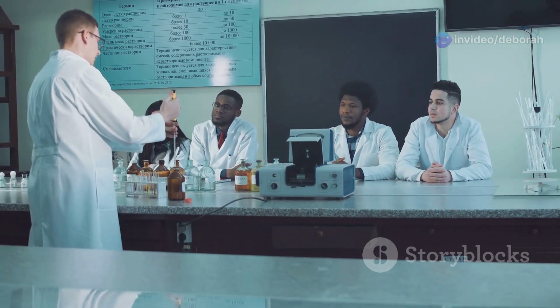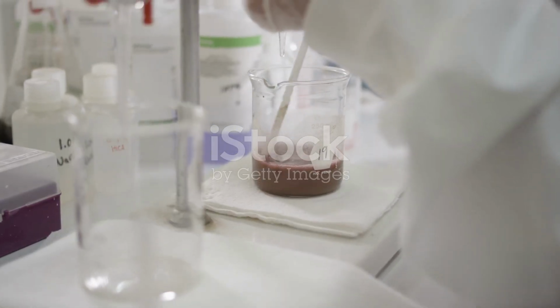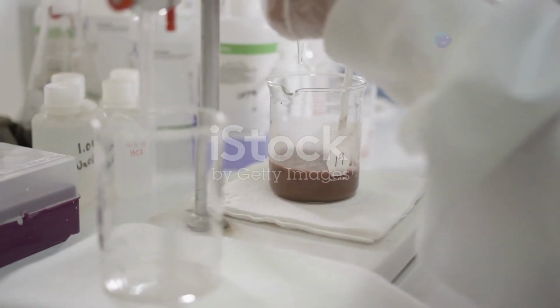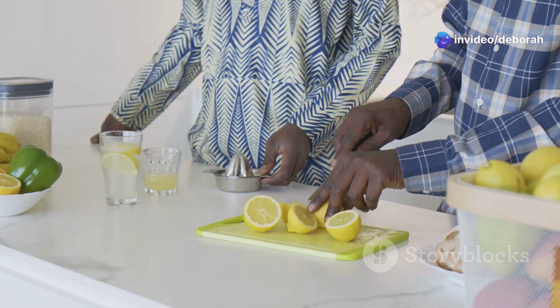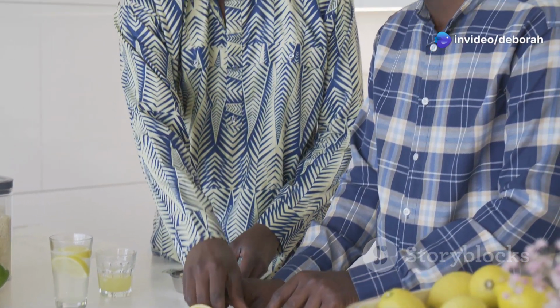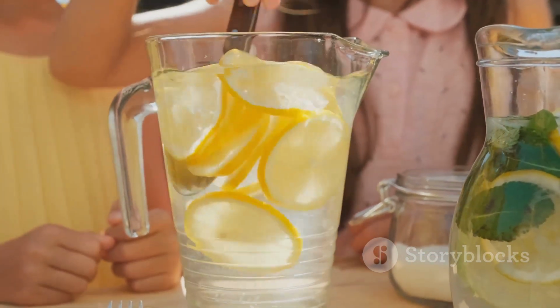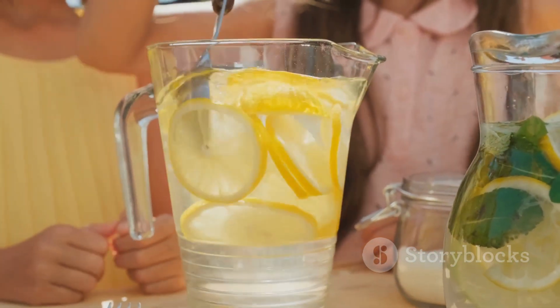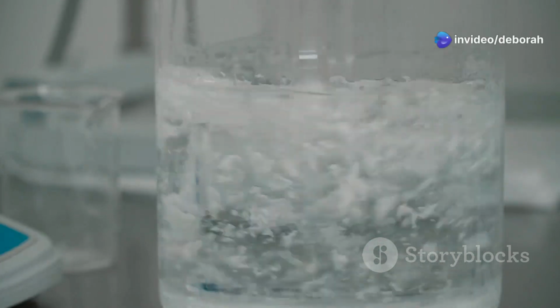Okay, science sleuths, let's break down what we mean by rates of reaction. In simple terms, it's all about how quickly reactants, the starting ingredients, transform into products, the final result. Imagine you're making lemonade from a powdered mix. If you add the powder to water and stir, it dissolves and turns into lemonade. That's a chemical reaction. Now, how fast or slow that powder dissolves depends on the rate of reaction.